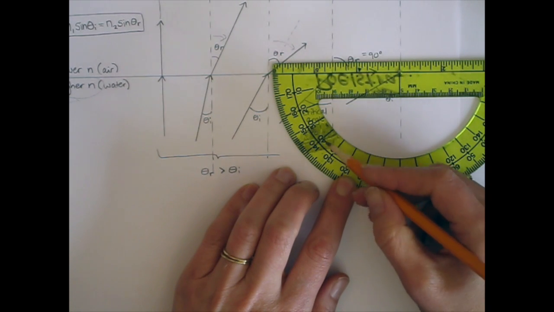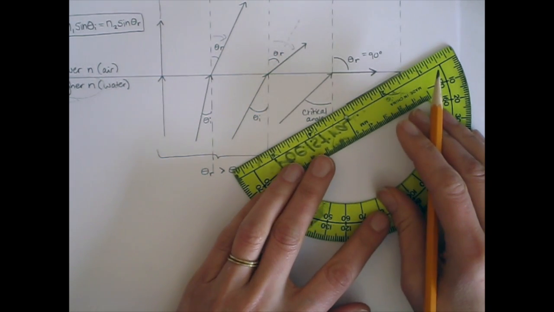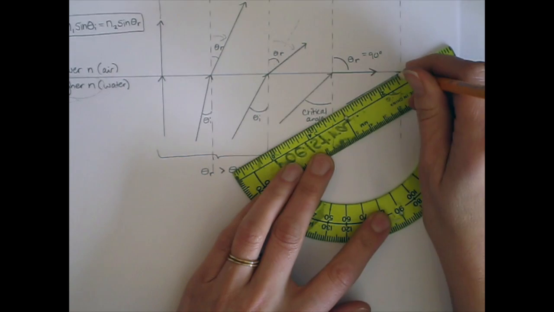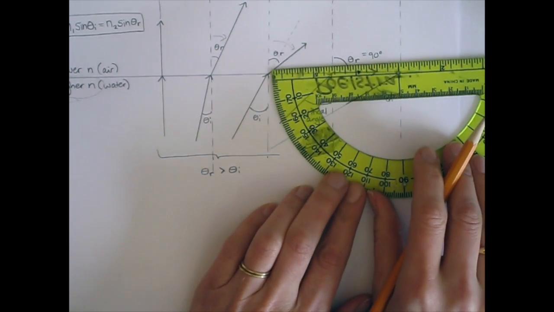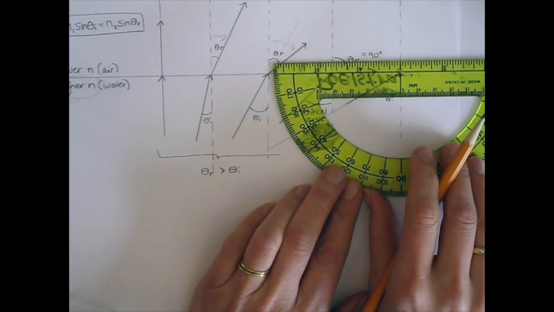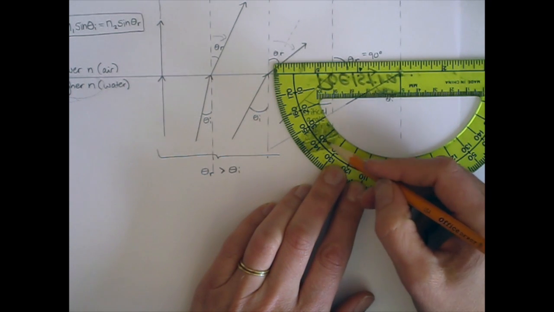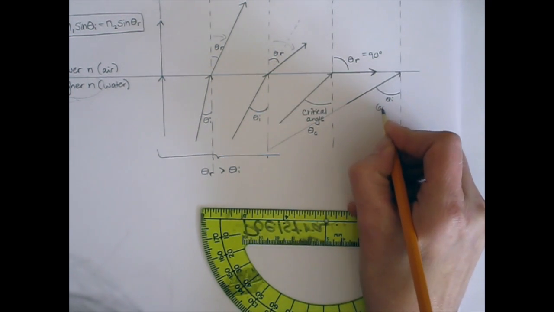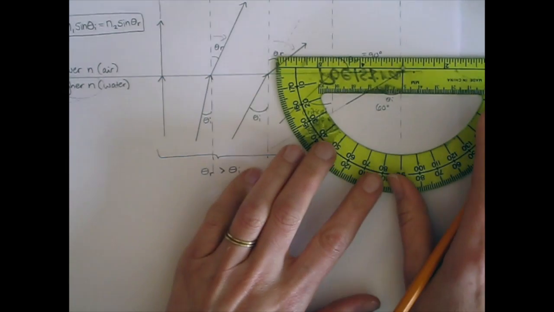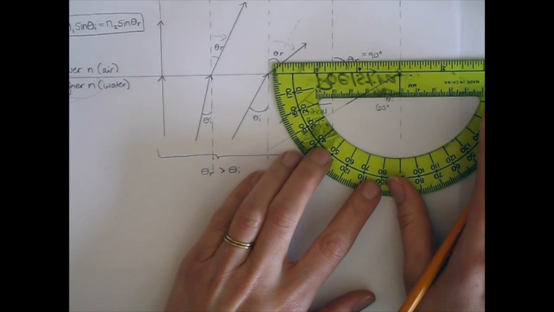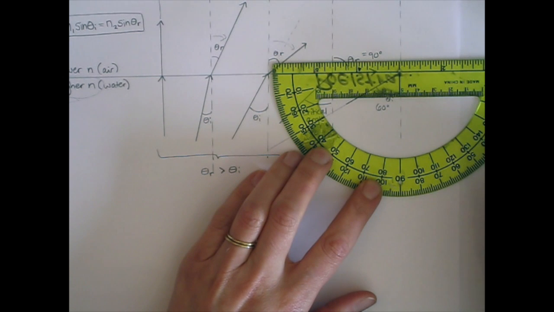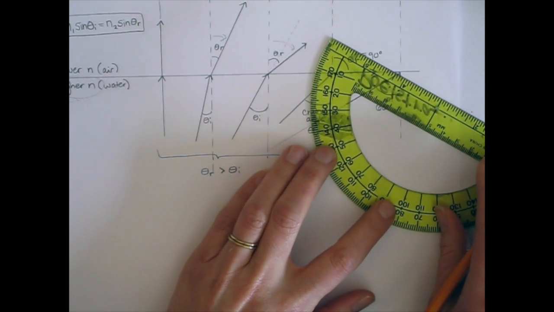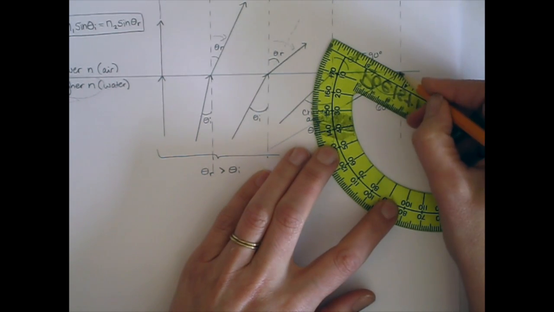10, 20, 30, 40, 50, 60. Actually, I should make my light ray a little longer so that I can measure the angle more accurately. So 10, 20, 30, 40, 50, 60, exactly 60 degrees. So this incident angle is 60 degrees, which means that by the law of reflection, the reflected angle will also be 60 degrees. So it's going to be in this direction.